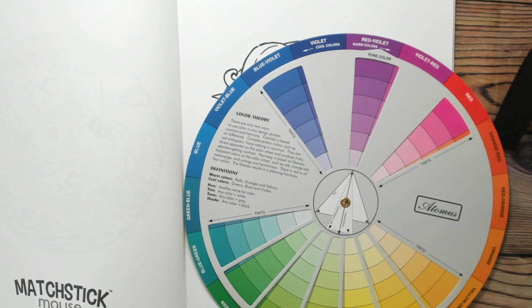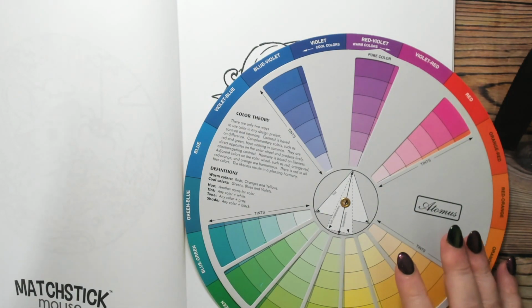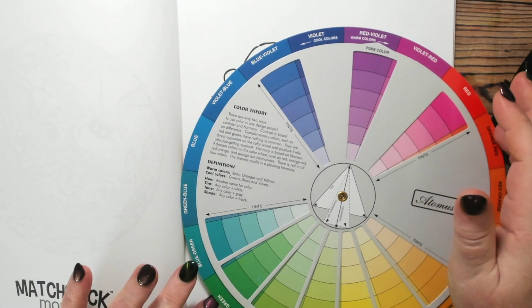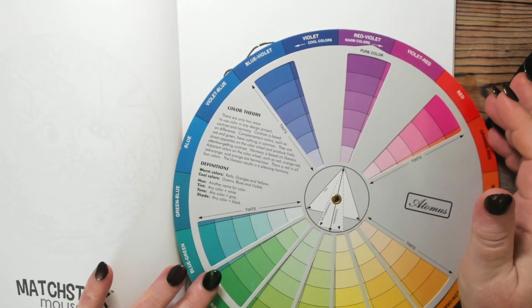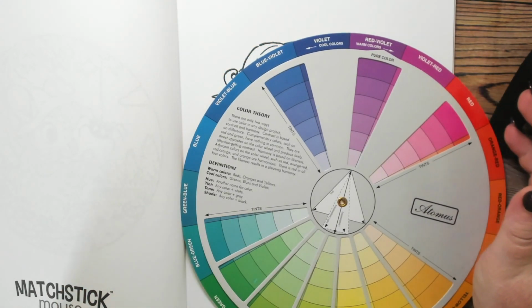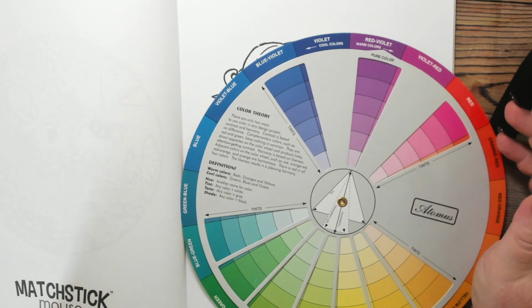All right, guys, so that is it for me for color theory, color information. I hope it was helpful and not extremely confusing.